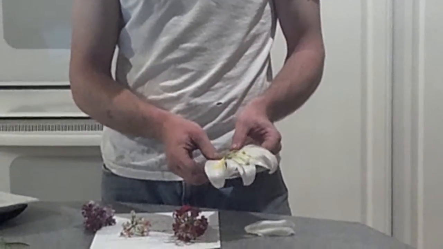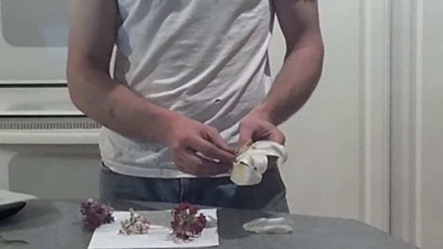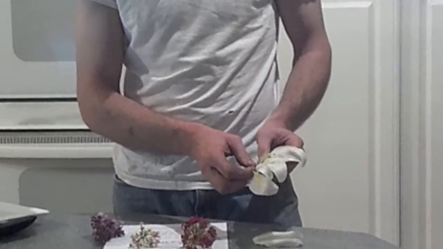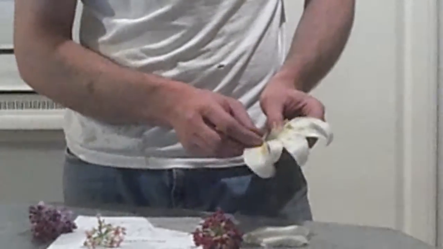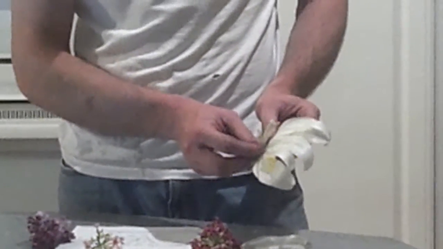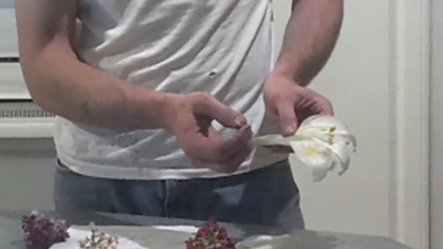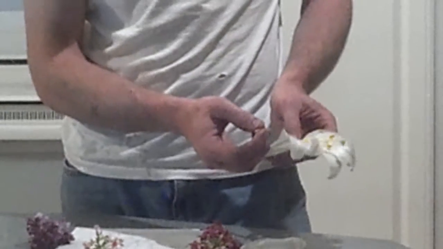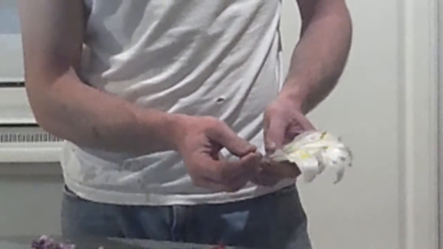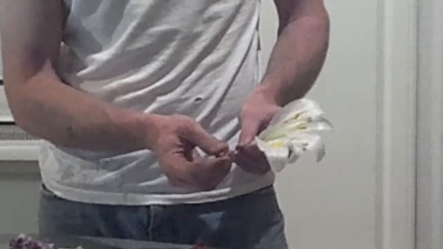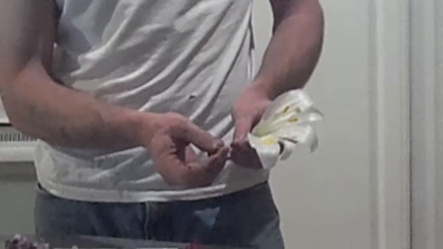And you see quite a bit of pollen here on the leaves. Pollen is coming from the male part of the flower, which is going to be the stamen. Stamen consists of the filament and anther. The filament is going to be this long part here coming up to the anther, which is the head, and this is where the pollen, the male reproductive cells, are going to be on the stamen.